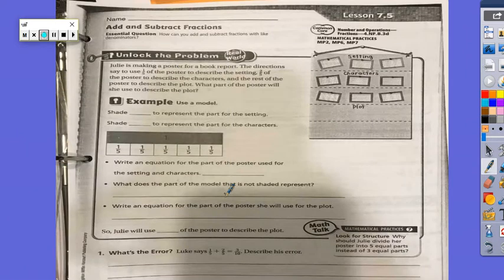Hey guys, this is lesson 7.5 called Add and Subtract Fractions. Our essential question is how can you add and subtract fractions with like denominators?